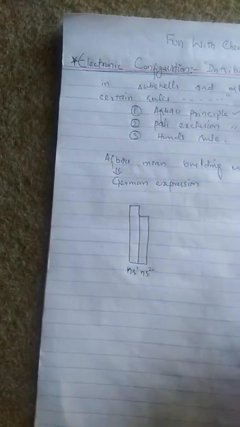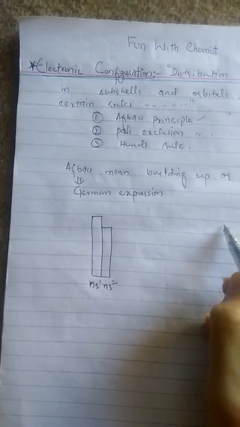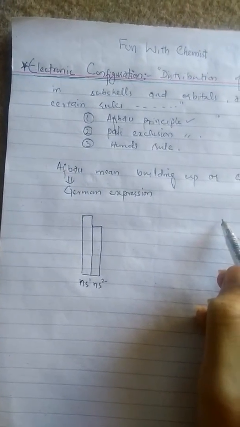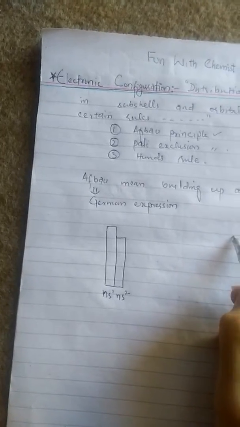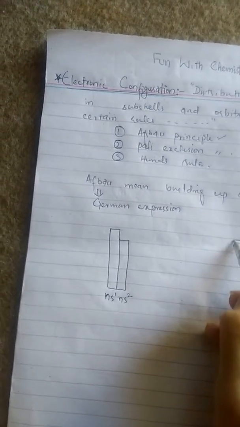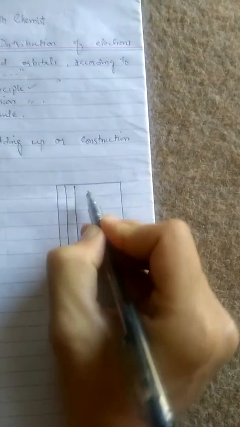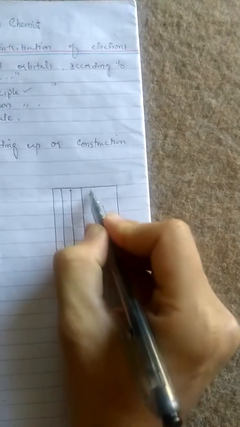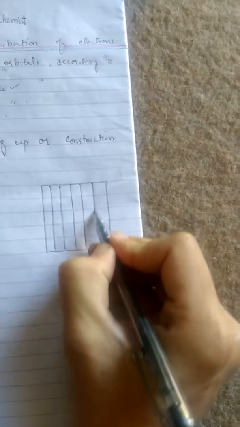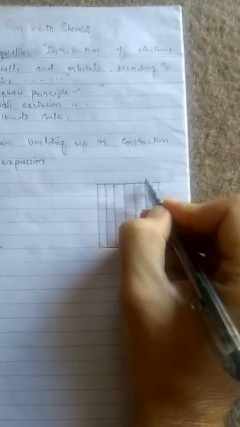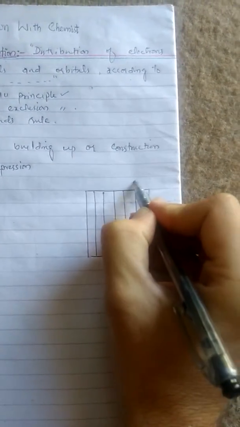And here is the block which is called the P block. The P block contains 6 groups: 1, 2, 3, 4, 5 and 6.